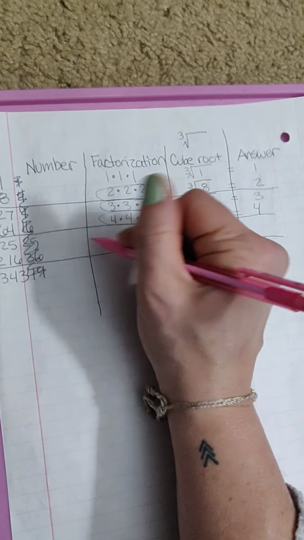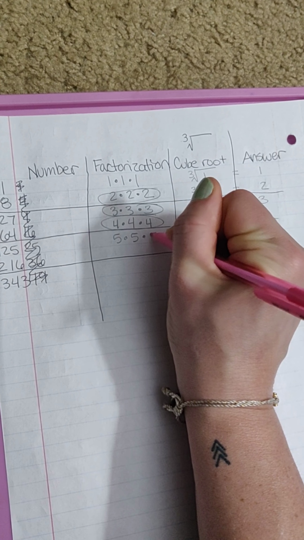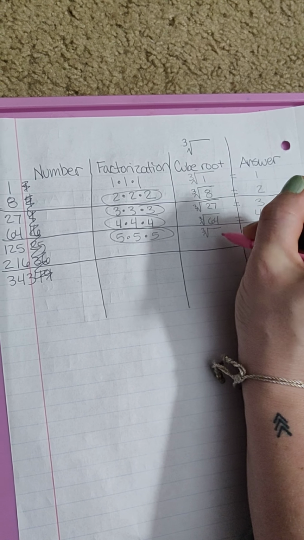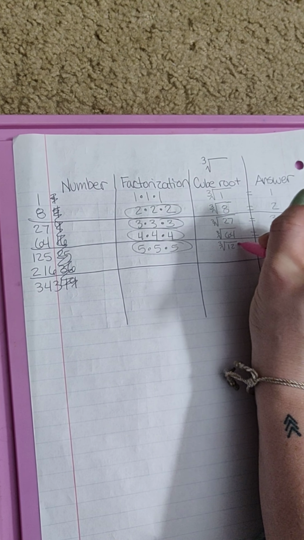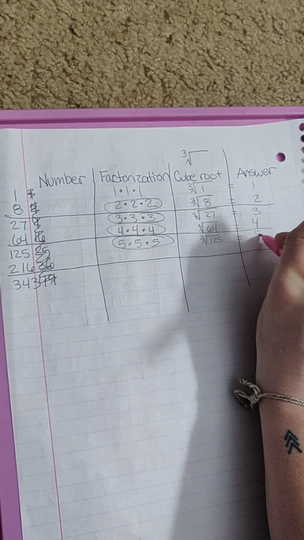Okay, so for 125, 5 times 5 times 5, three numbers that are the same. The cubed root of 125, three numbers that are the same, is 5.